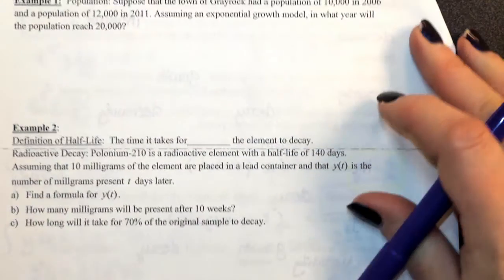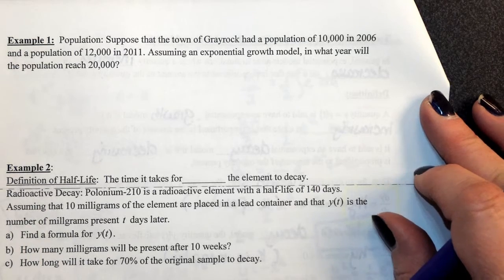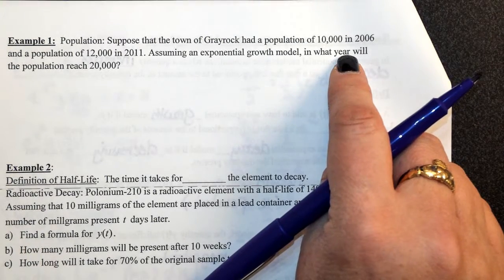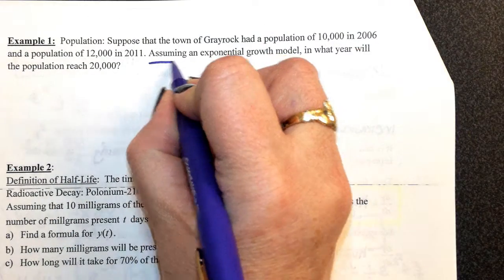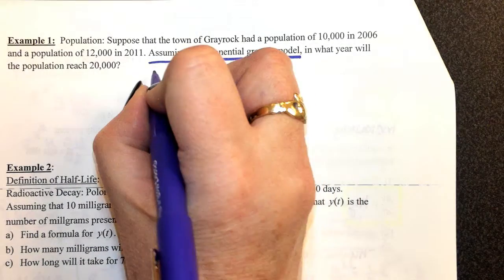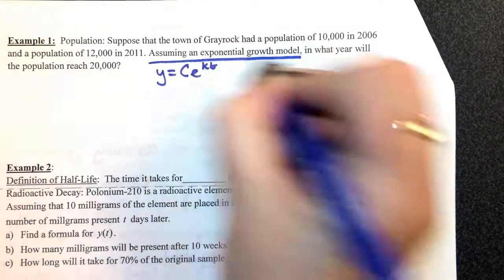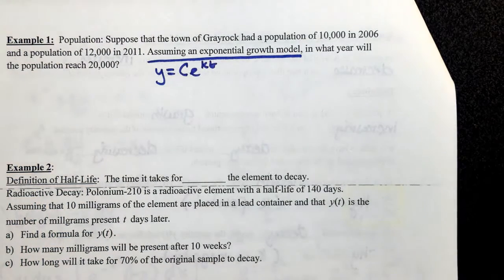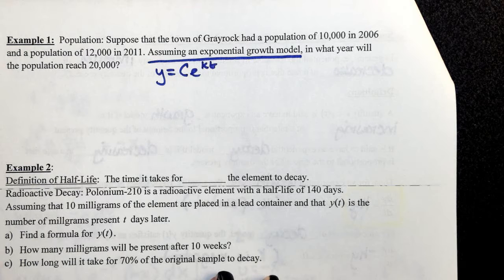So you have a town of Grey Rock. It has a population of 10,000 in 2006 and a population of 12,000 in 2011. Again, assuming that you have an exponential growth model, so always write down what the model is going to look like. So it's going to be y is equal to c times e to the k times t power. In what year will the population reach 20,000?